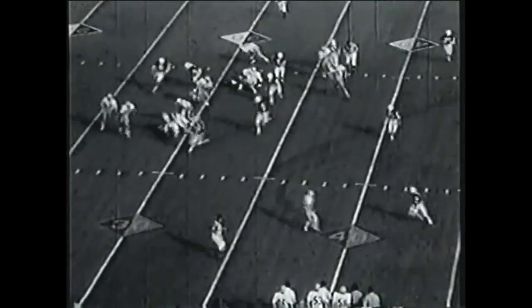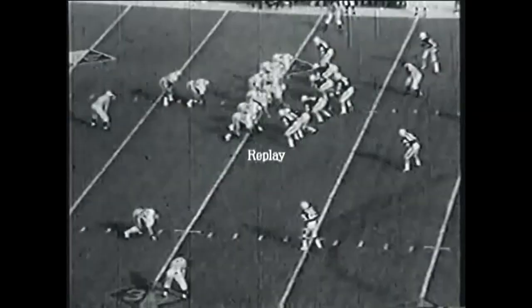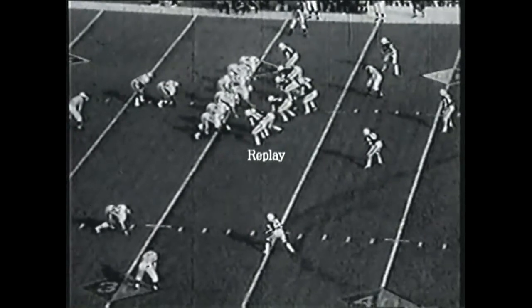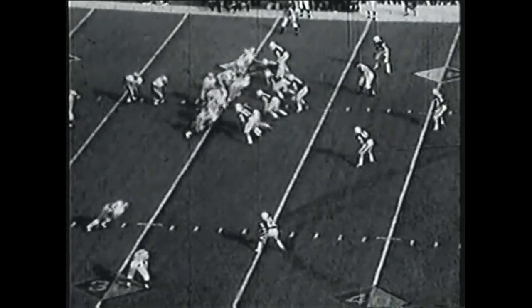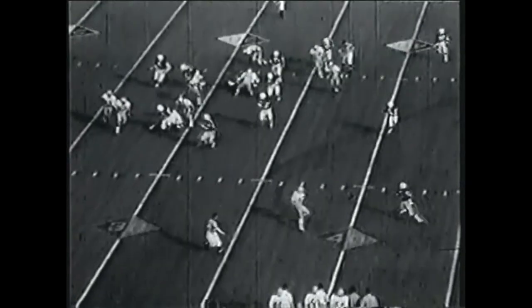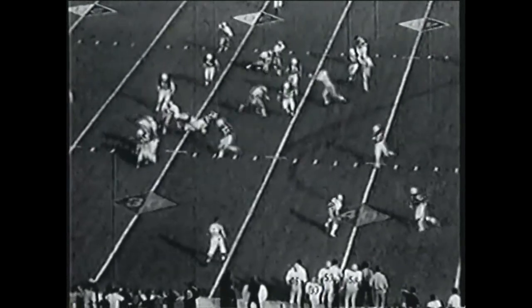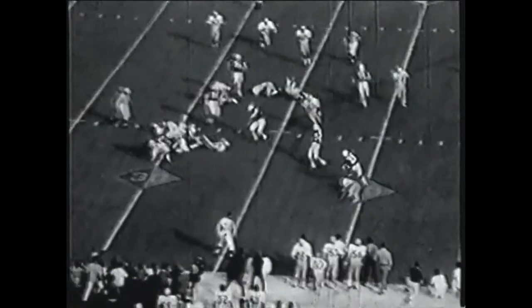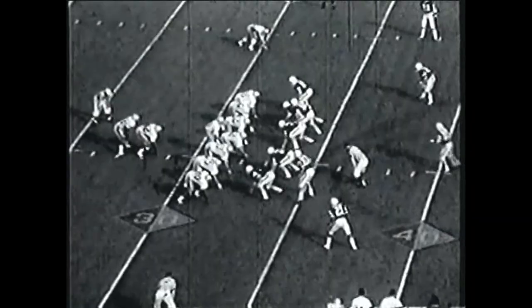Kern rolling right, may pass, may run, he's going to run, gets inside the 30, gets to the 32, and is cut down. Kern, the ball carrier, had very little running room. The Stanford secondary came up quickly. Jack Schultz came up with an assist from Jeff Seaman, and they knocked Kern down at the 32-yard line, a pickup of 1, second down and 9.